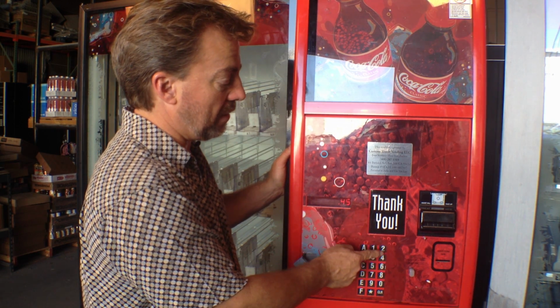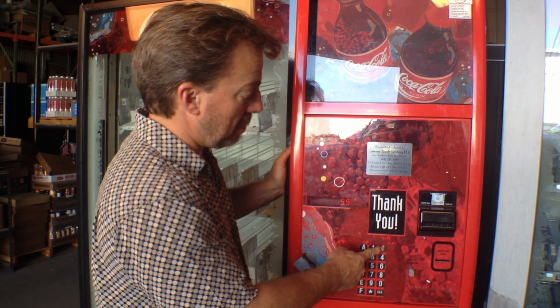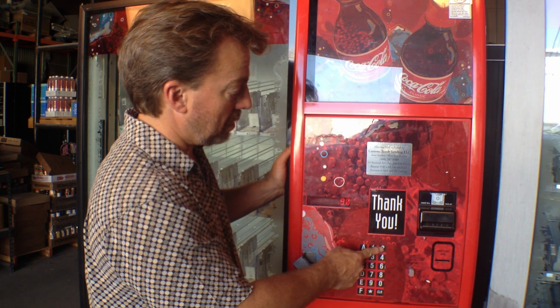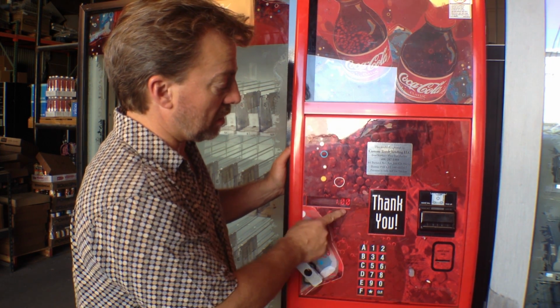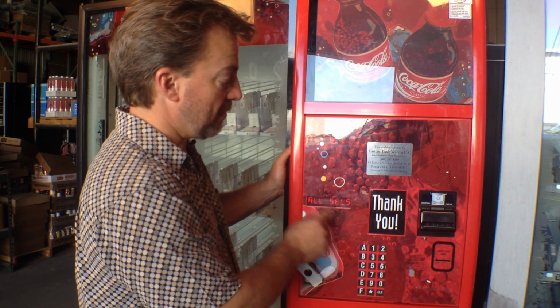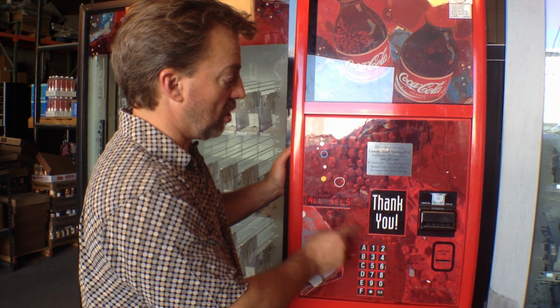Say if I want that to be $1 for a can, I just hold down the 2 button till it scrolls forward to $1. I hit 4, all selections, perfect. I've now set all selections on the A shelf to $1.